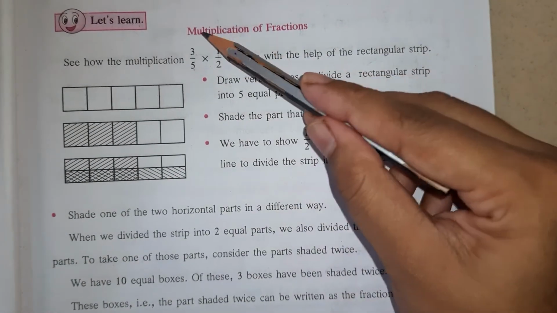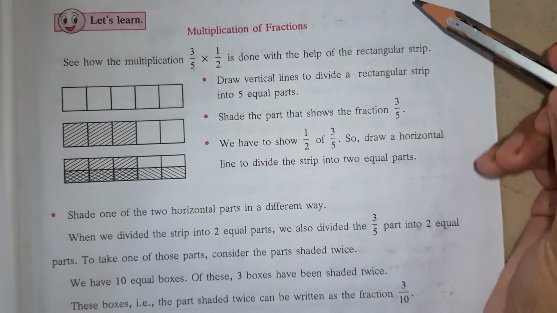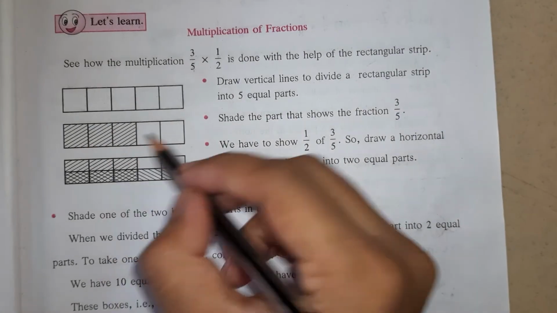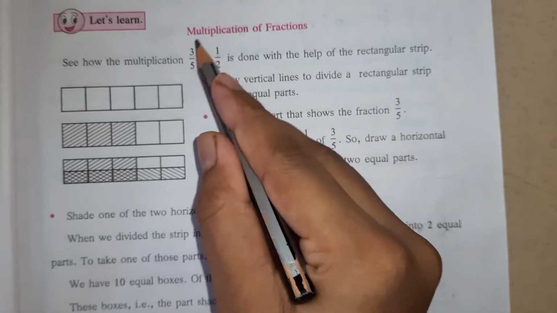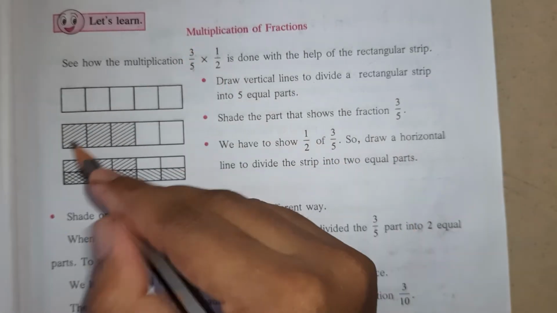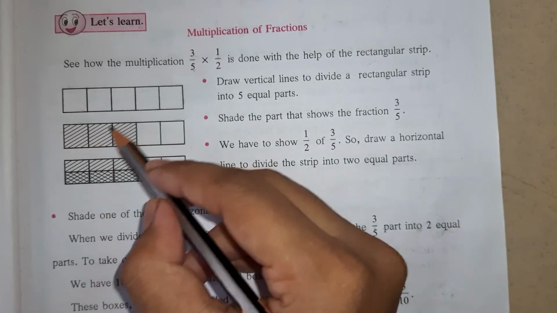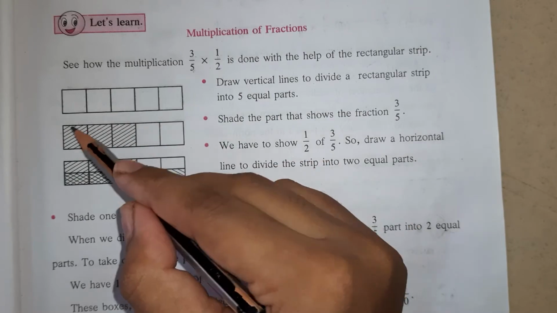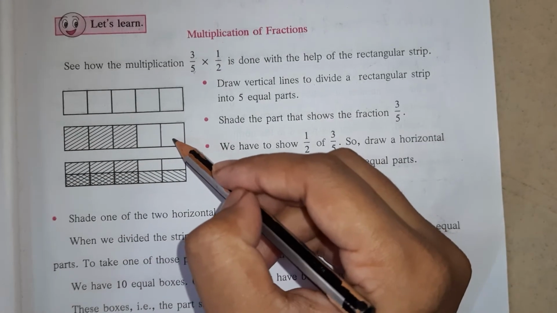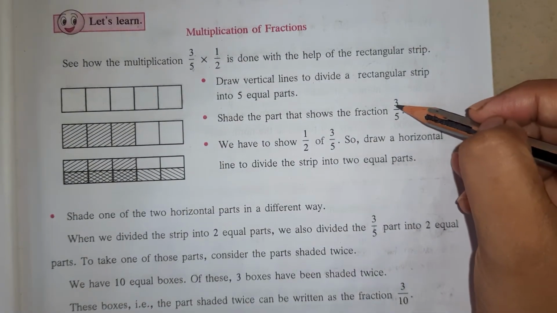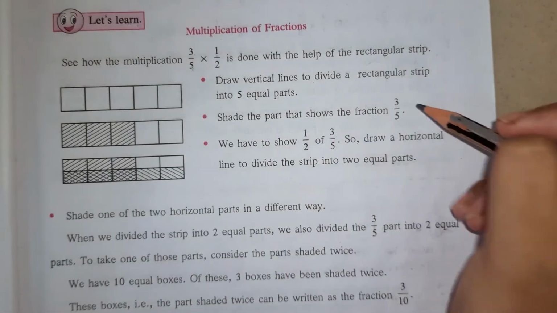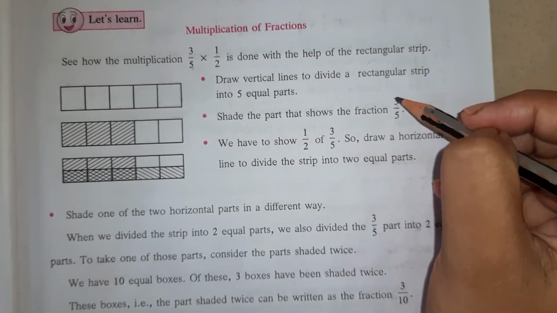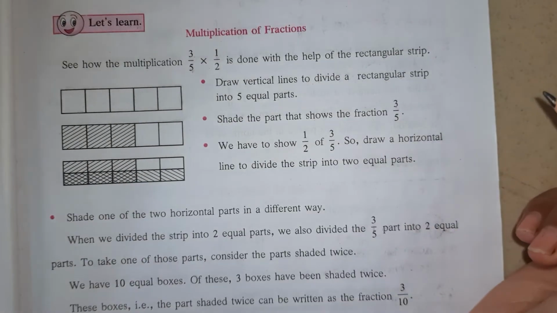Now the fraction is 3 upon 5, so we will shade that much part. Out of 5 we will shade 3 parts. So here we have shaded the 3 parts. Now this rectangular strip represents the fraction 3 upon 5. This strip shows the fraction 3 upon 5. Out of 5 parts, we have shaded 3 parts.